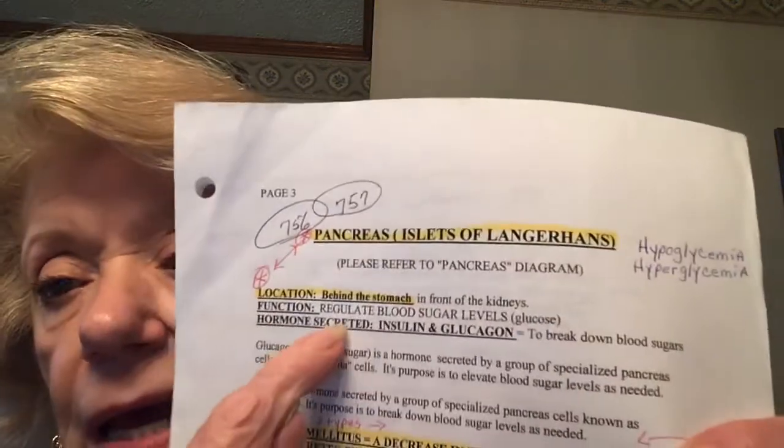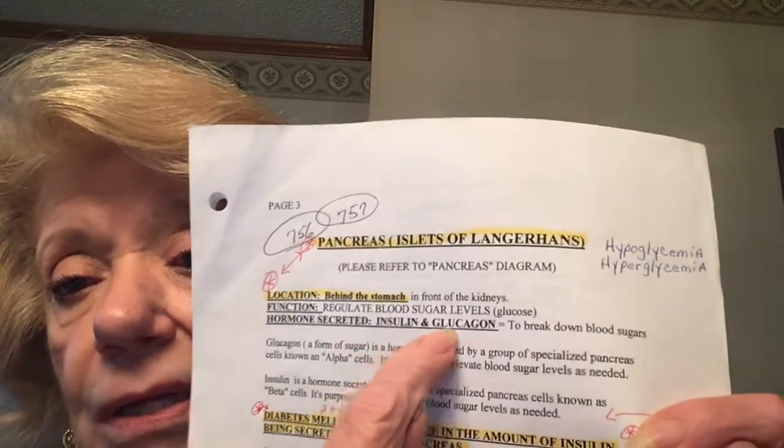Behind the stomach, in front of the kidneys. The function is to regulate blood sugar levels, which is glucose. The hormones secreted are insulin and glucagon, two opposites. But it's to break down sugars. Glucagon, glucose, and glucagon are all names of sugars.